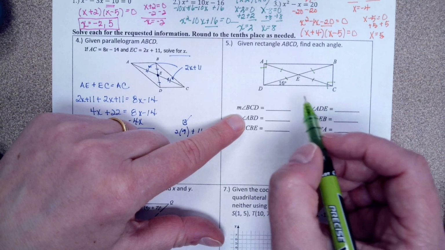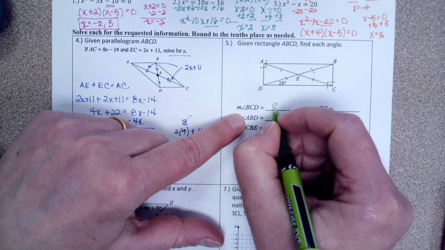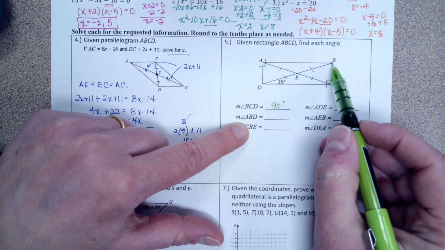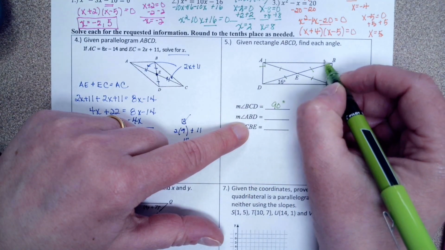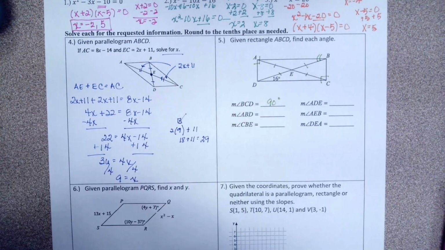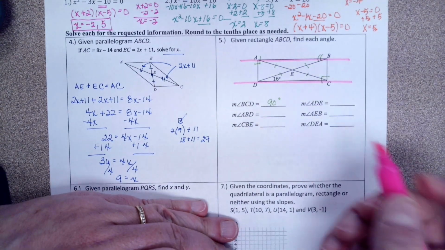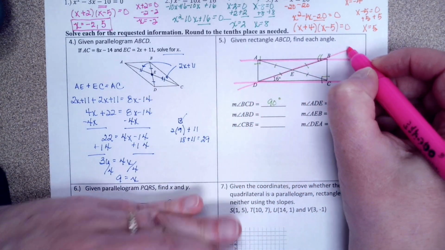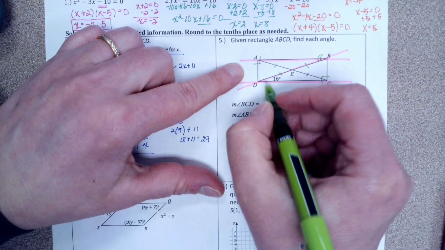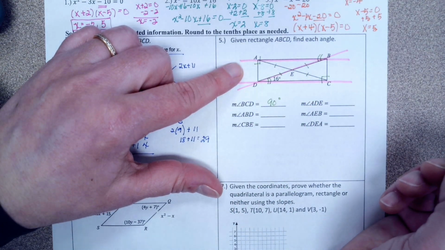So if I look at the first one, the measure of angle BCD, well, again, that's going to be 90 degrees. That's a right angle. Then I'm going to look at ABD. All right, so I want this guy right here. What we want to remember is, if it's a rectangle, then I know that AB is parallel to DC, and if I cut it with a transversal, then we've got alternate interior angles. So ABD is the same as BDC. They're alternate interior.